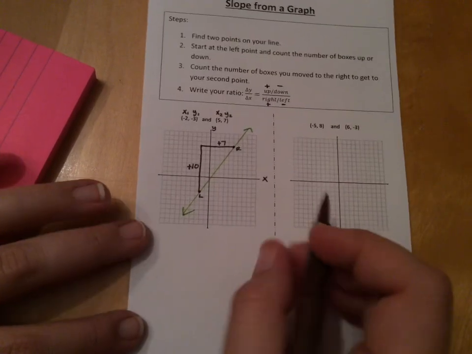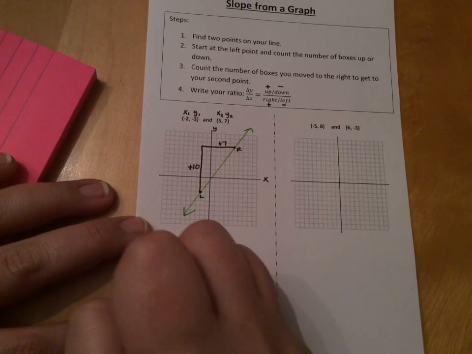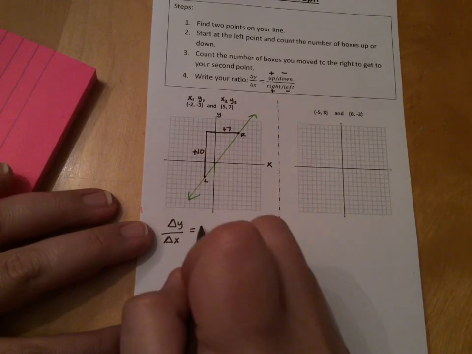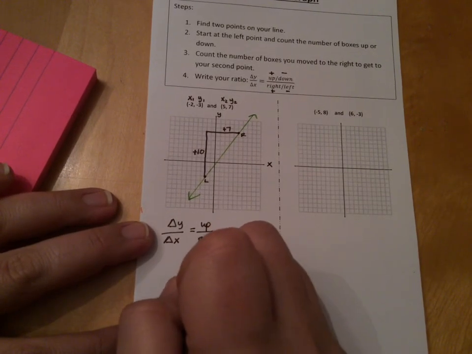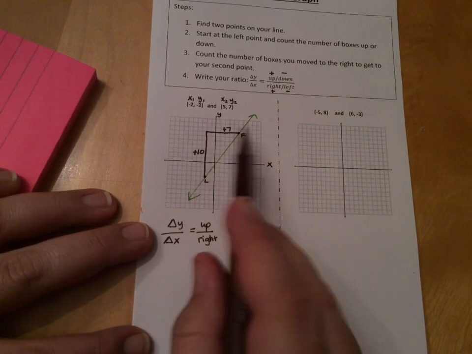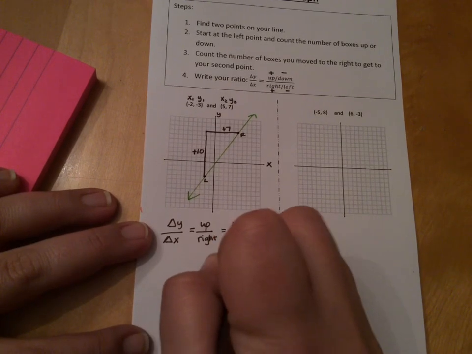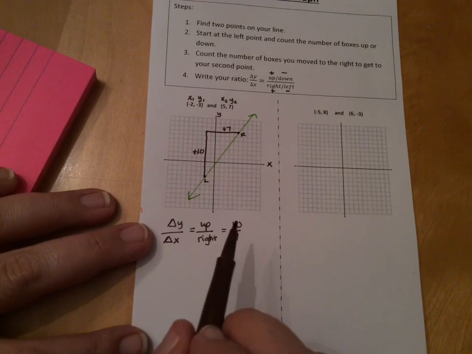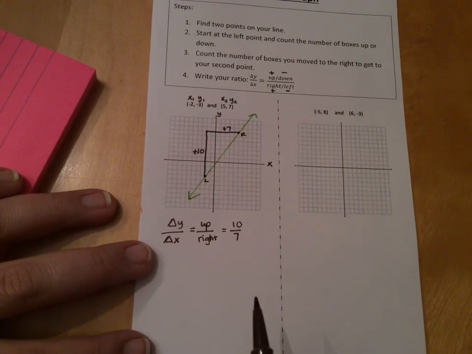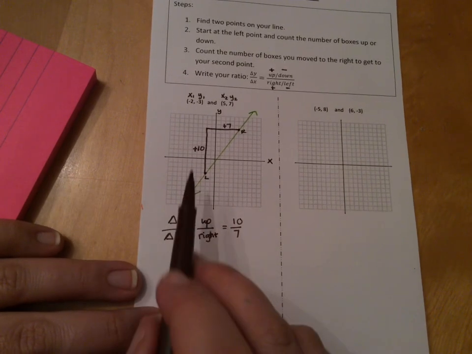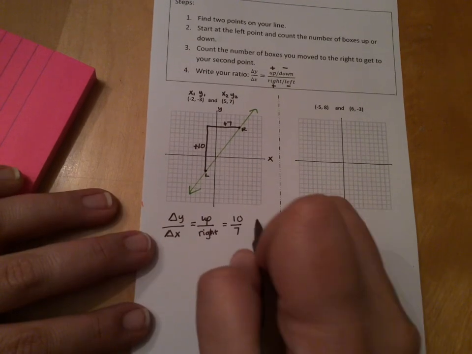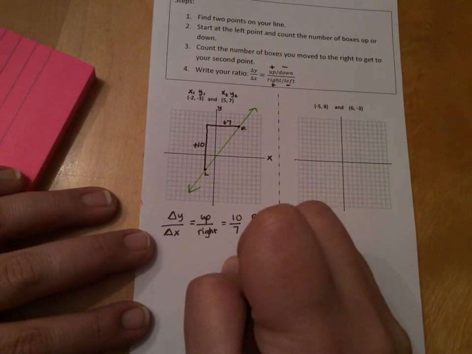Okay, so if I want to write the ratio here, change in y over change in x equals, it says the up or down number goes first, so I had an up number over right number. So those are both positive numbers. Up is positive and right is positive. So it's a positive 10 over a positive 7. And there's my ratio. If I could reduce this, I would reduce it further, but 10 over 7 is the lowest it can go. And so that's the slope of this line. 10 over 7. A rise of 10, a run of 7. That's a rise of 10 over a run of 7.